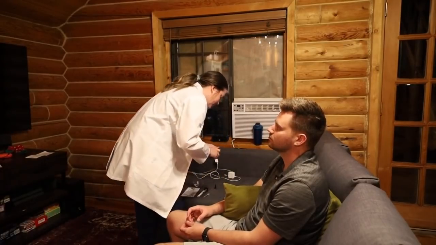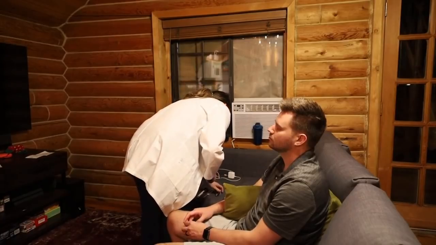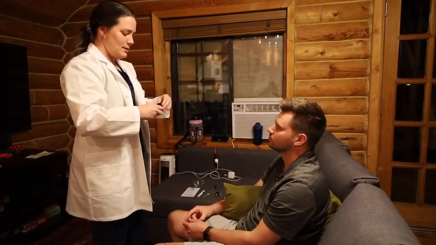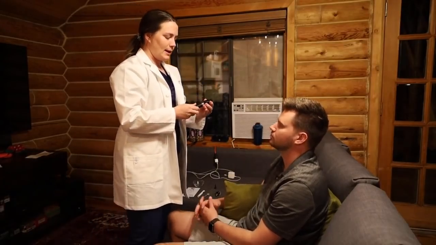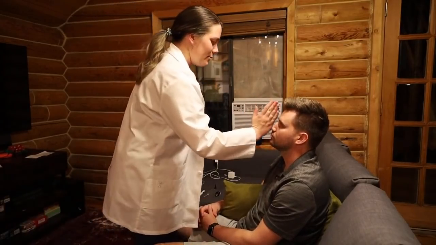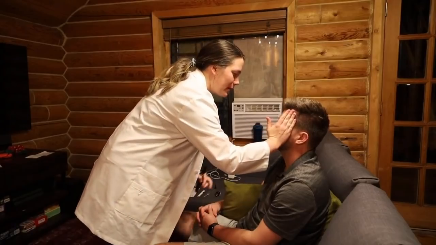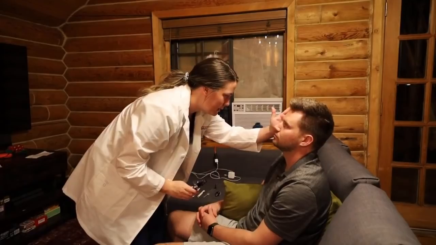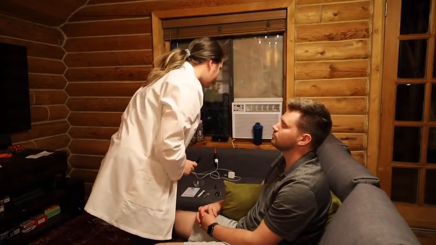I'm going to grab my little instrument here and screw this together. I'm also going to place my hand on the side right here, and I'm going to have you look over at this hand. Perfect. And then look over at this hand. Awesome.